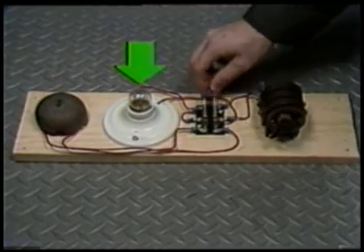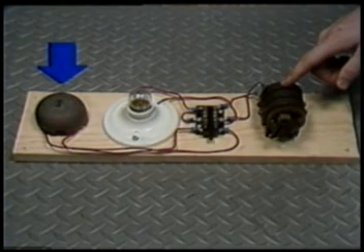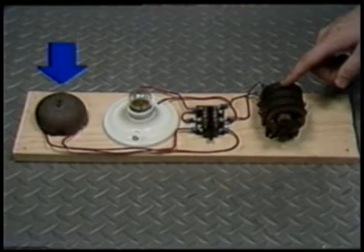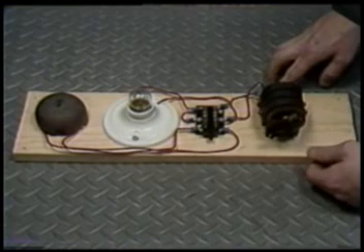Now, moving the switch to connect the bell, we can use the electricity to do a different type of useful work, ringing the bell. But what has really happened?